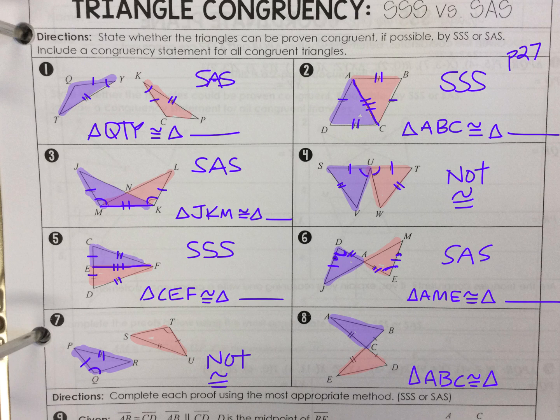Last one, I can mark this right here because I'm a genius and I know that vertical angles are congruent. So now I have a side, angle, side, side, angle, side. SAS, you finish the statement. When you finish all these statements, you are done.